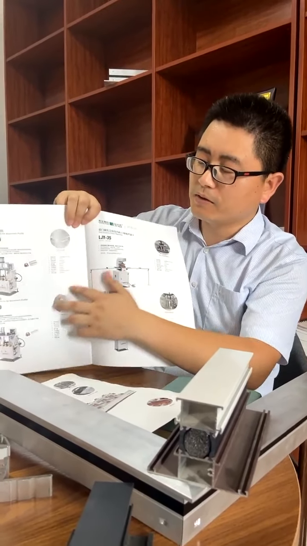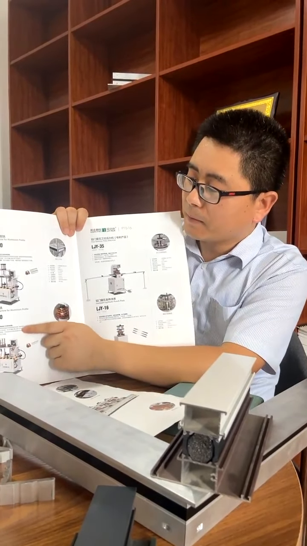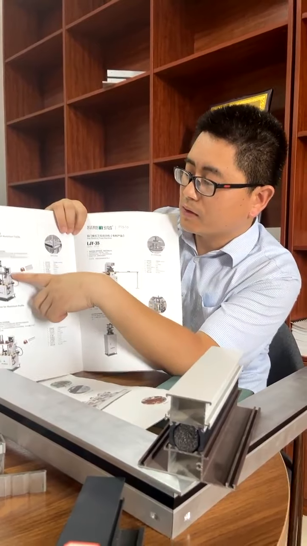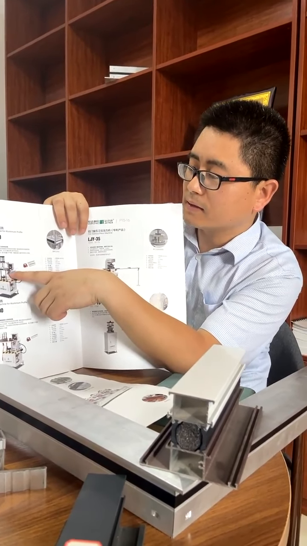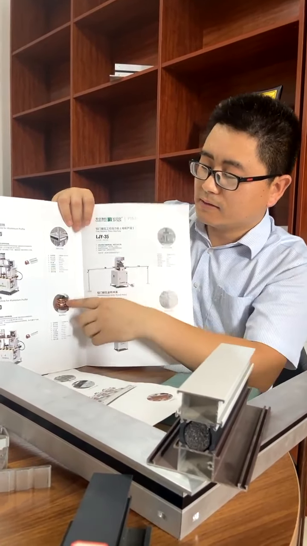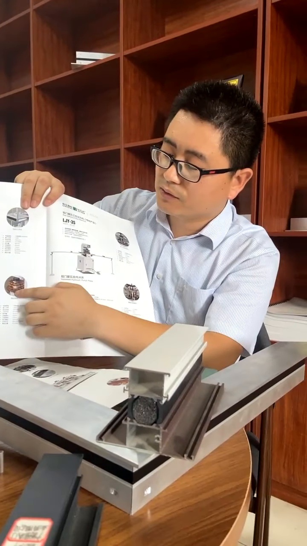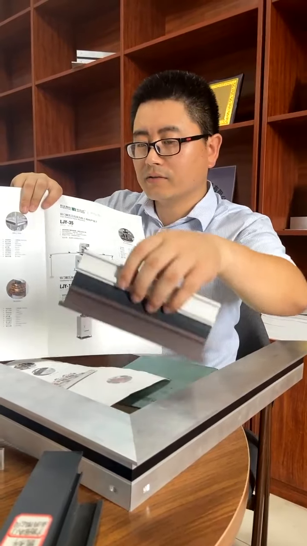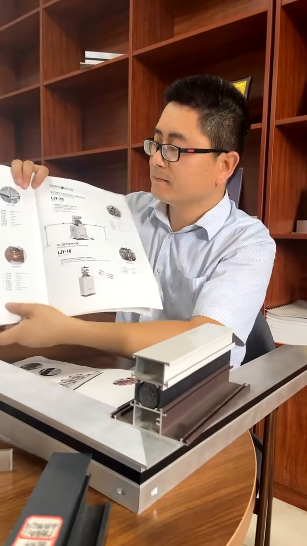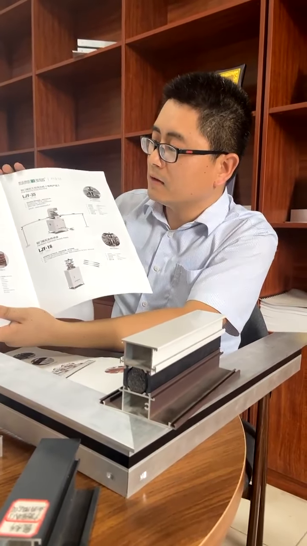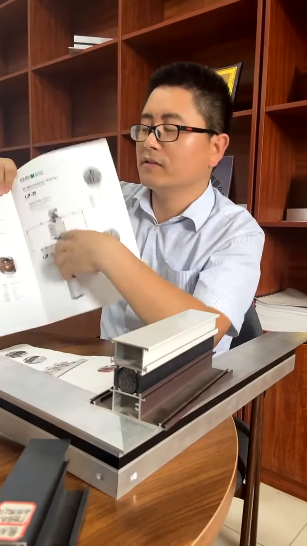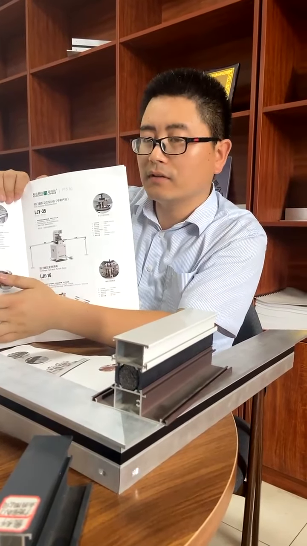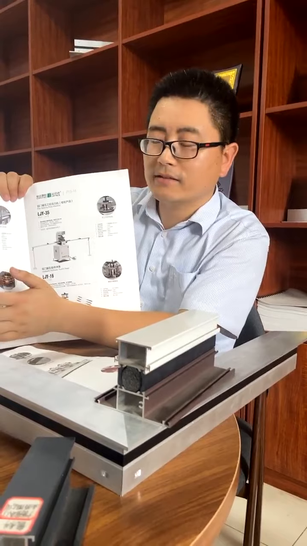For the 2 small models, we need to custom make the milling cutters to make them fit to the profiles. We can see the small models are suitable for window plants in small size.